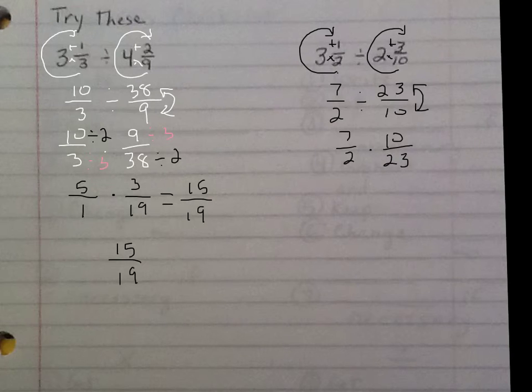Okay, next up, cross cancel. So we can cross cancel 2 and 10. Divide them both by 2, and if we bring them all down, we got 7 on top. 2 divided by 2 is 1. 10 divided by 2 is 5, over 23. And there's no more cross canceling, so we're just going to multiply across. We got 35 over 23.